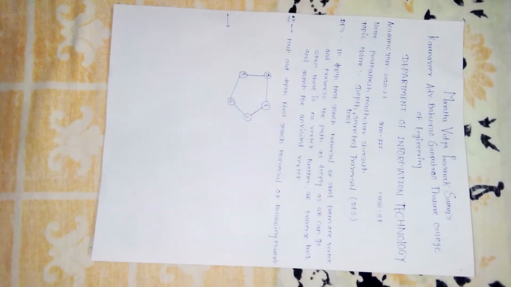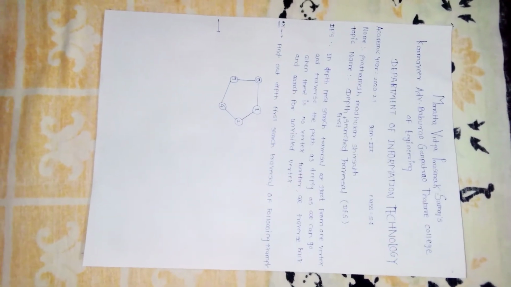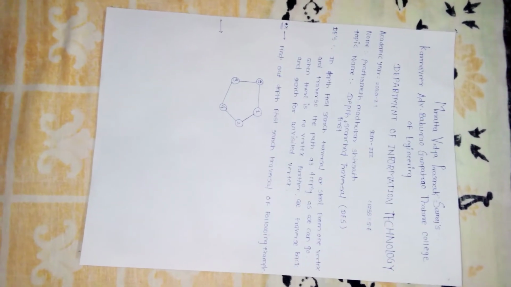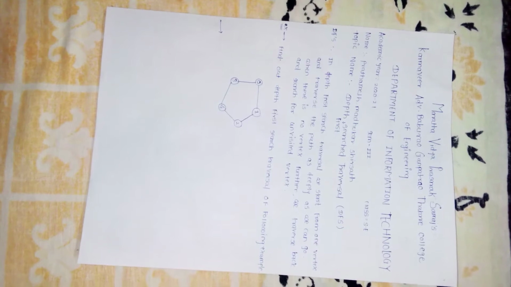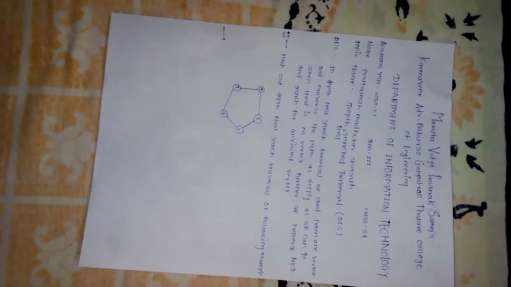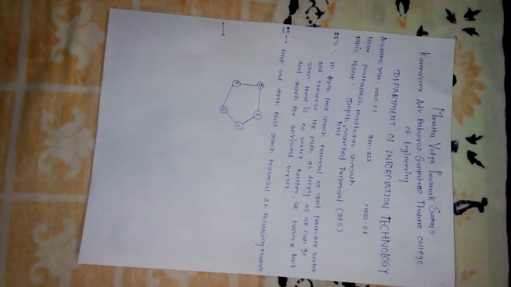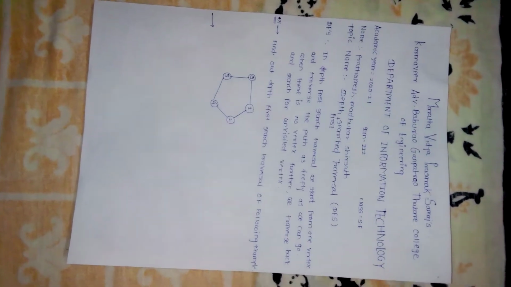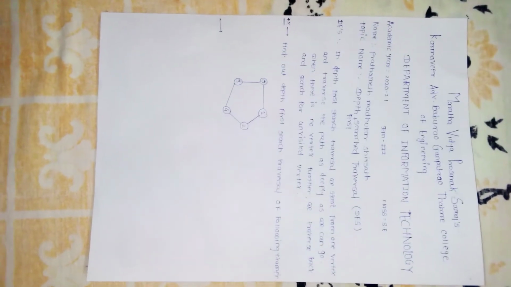Today we discuss a traversal method of a graph, which is depth first search traversal. In a depth first search traversal, we start from one vertex and traverse the path as deeply as we can go. When there is no vertex further, we traverse back and search for an unvisited vertex. Let me take one example for better understanding of the depth first search tree.